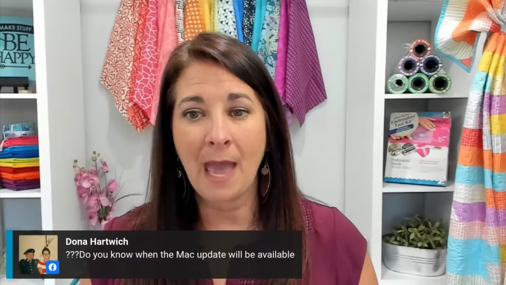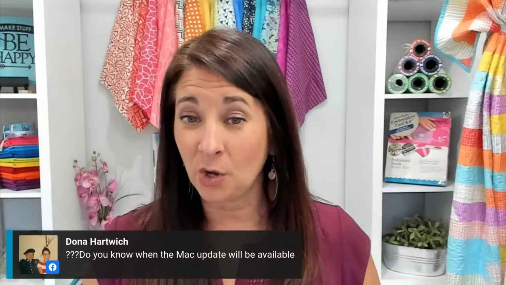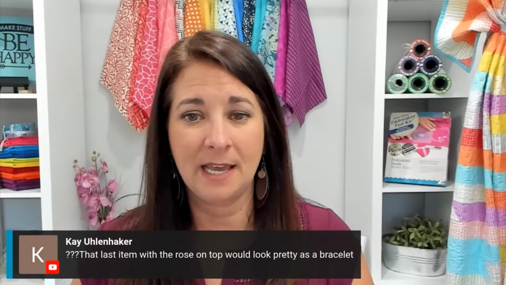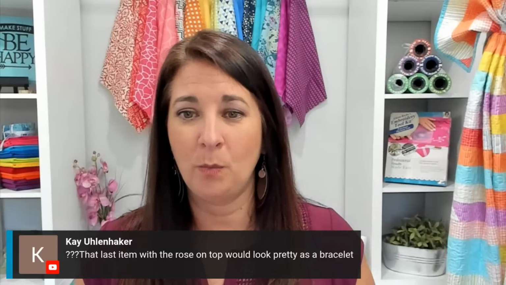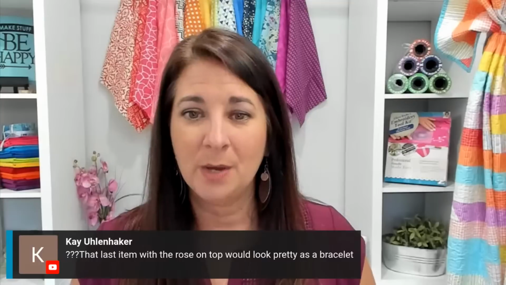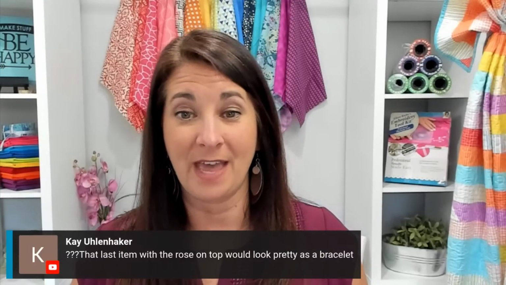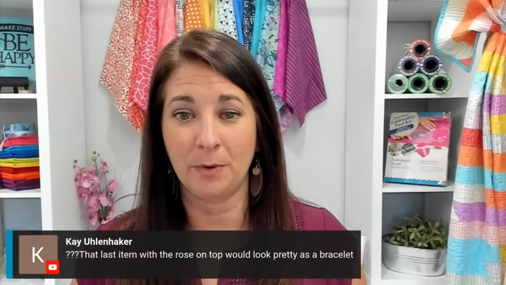Do you know when the Mac update will be available? I don't have any knowledge on that, Donna, at this time, but I know for a fact that they're working on it. And Kay says that last item, when the rose was on top, would look pretty as a bracelet. Oh, yes, it would. Very good point. I love that, Kay. Really good example.